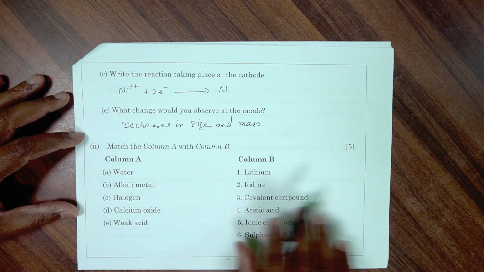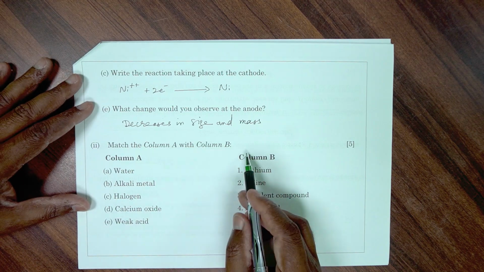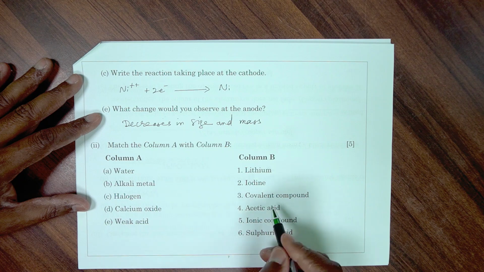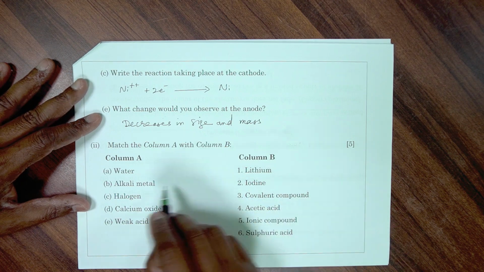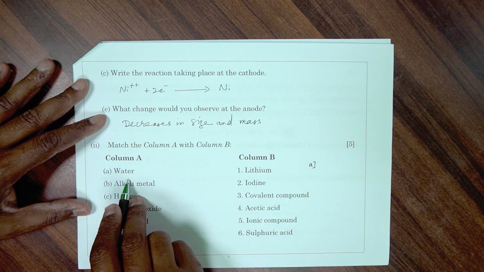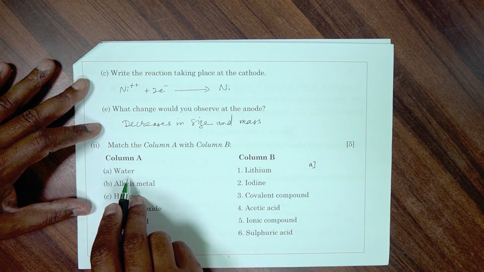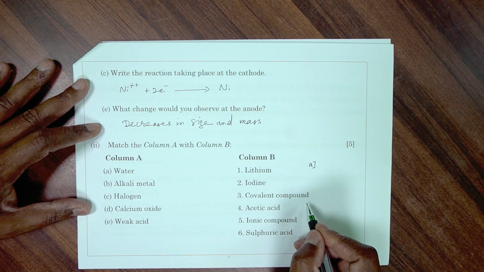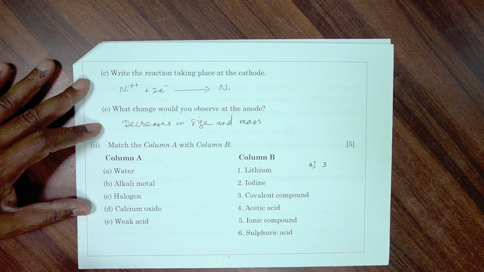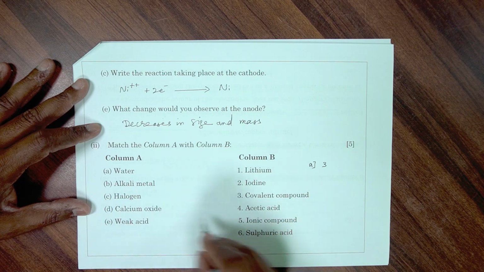Now part 2 of question 2 is match column A with B. Here again you may write the alphabets with the numbers, no need to copy words and all. So I'll show you how you write the answer. The first one is option A. A is water, which is matching with covalent compound. So it is 3. Okay. Now after writing we'll check once again.